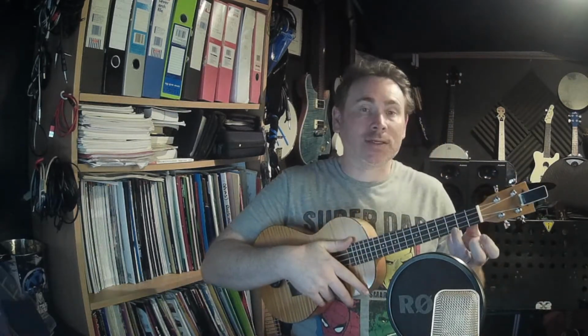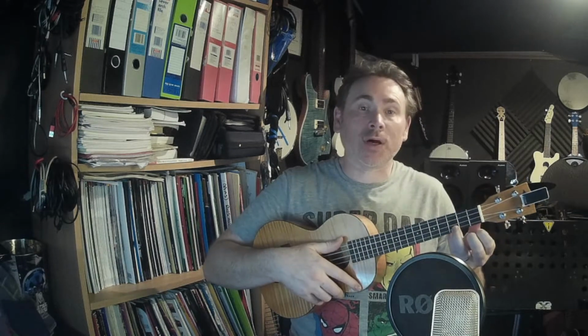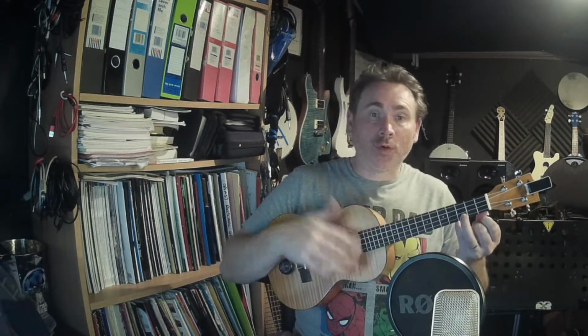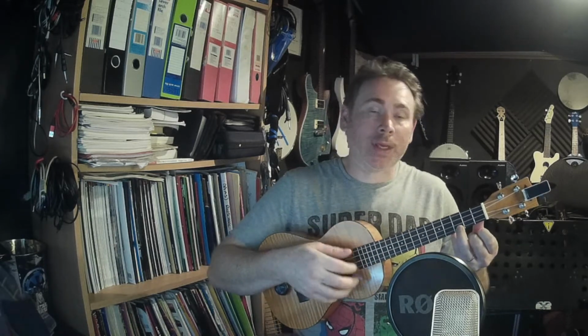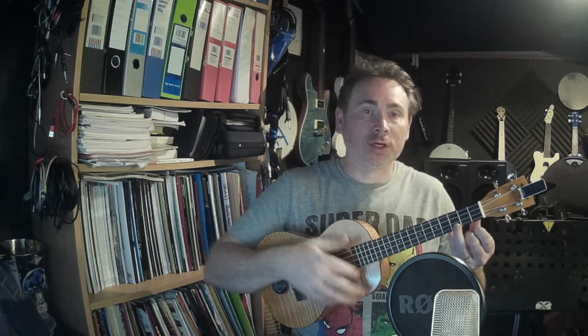Okay, so counting. What do I mean by counting? So it's counting the beats per bar and also counting the bars, how many bars you're playing in a chord sequence. So for example, if we were playing a 4/4 song, which our standard songs will be, 4 beats to the bar, that's what that means. And 4 beats to the bar literally means that if I was to just play down strums on the beat, 1, 2, 3, 4, that is 1 bar of C.